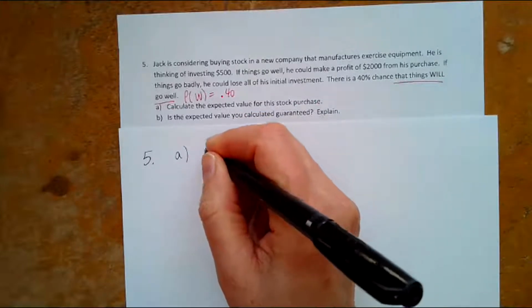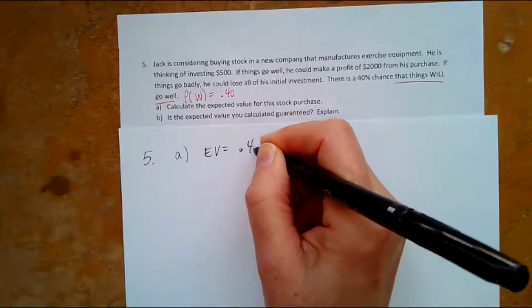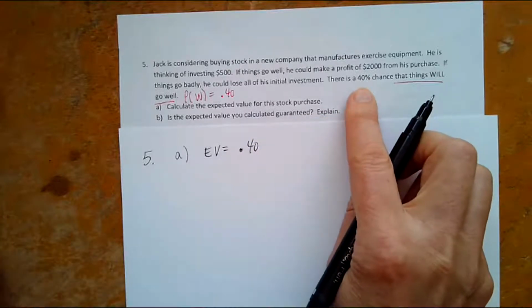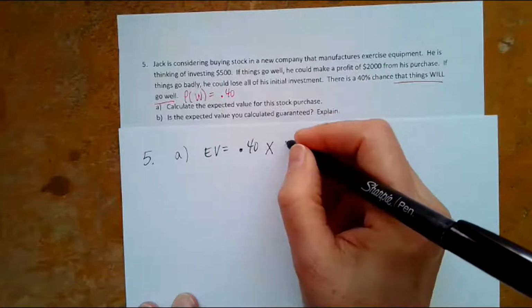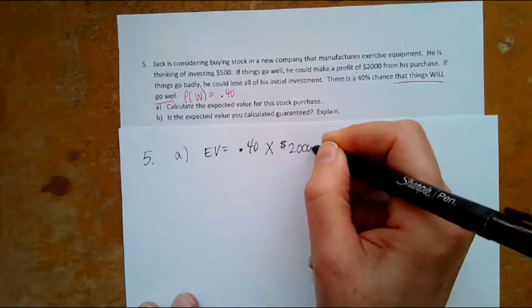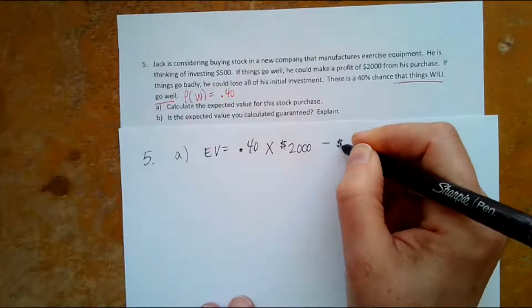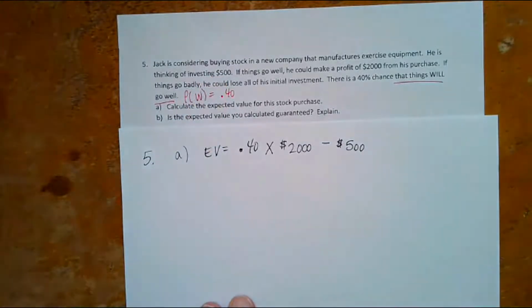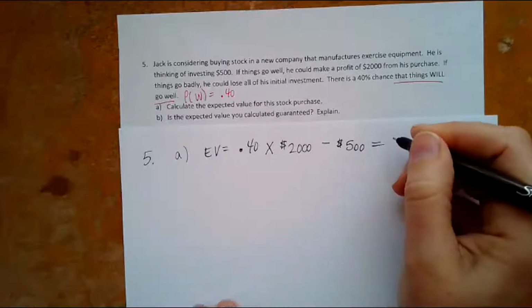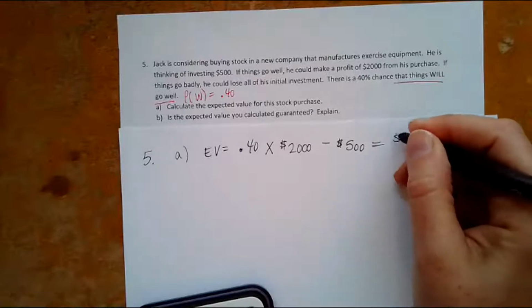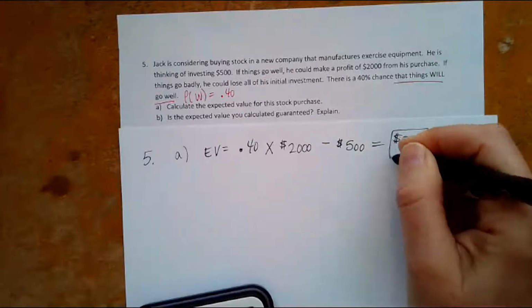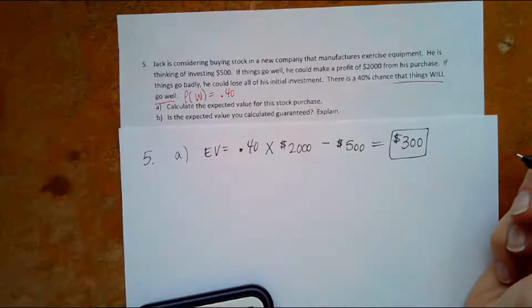So the expected value equals the probability of winning, 0.40, or 40 over 100 if you prefer working in fractions, times the profit, which is $2,000, minus the cost. Here, there's just a straight cost, right? There's a one-time cost. So there's no various ways to lose money. So 0.4 times 2,000. So that's $300.